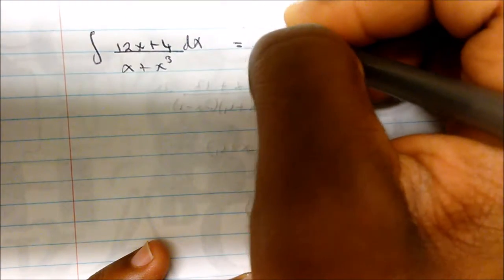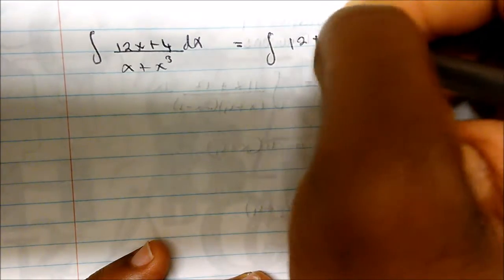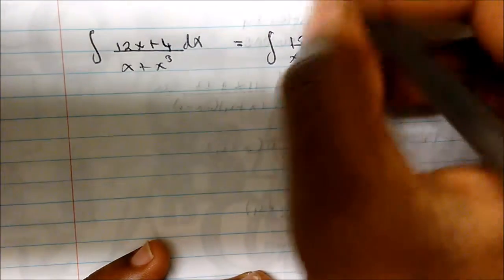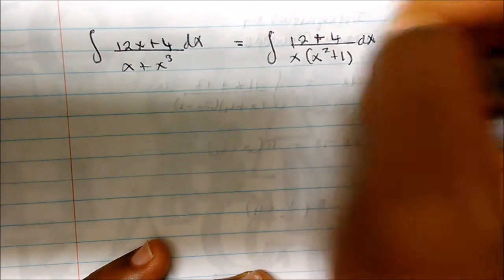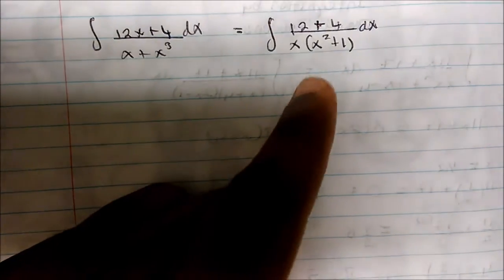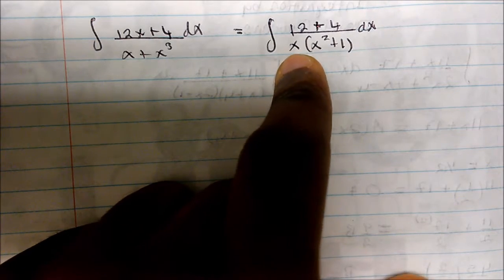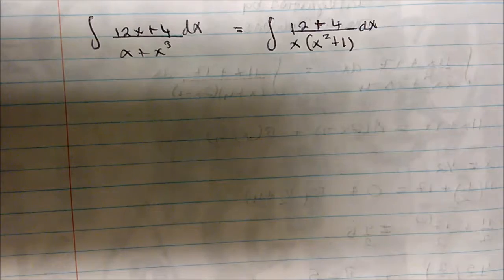So what if I wanted to integrate 12x plus 4 divided by x plus x cubed dx? Well, before I even start looking at my integral, I'm going to try to simplify the bottom. That's my first goal. So this is equal to the integral of 12x plus 4 over, if I factor out x, x times x squared plus 1 dx. Now I want to be very careful here and thorough. Notice that x is a linear factor. This is not. This is not factorable.